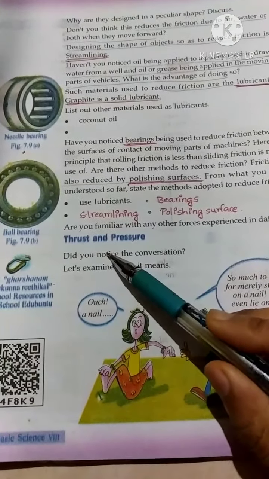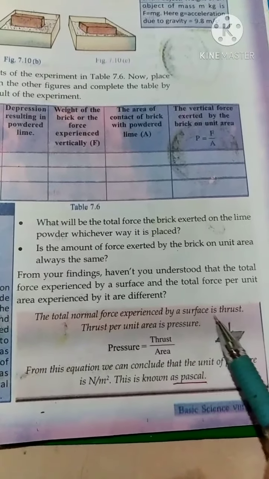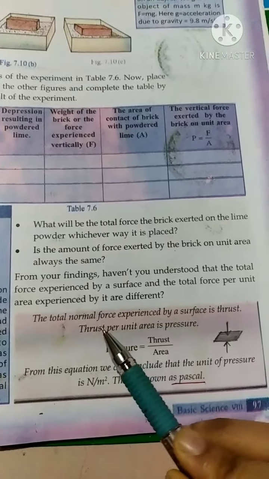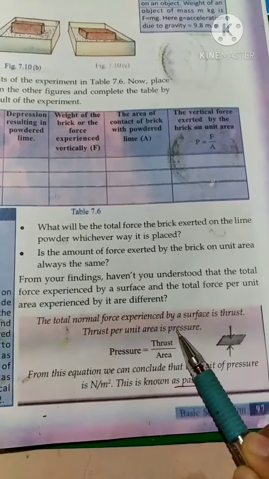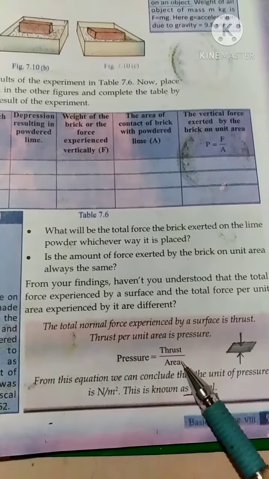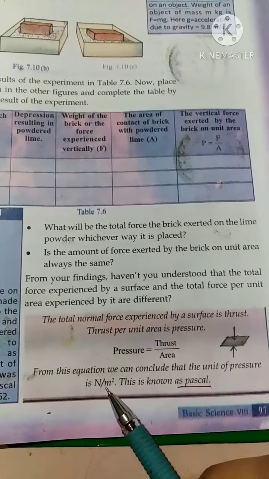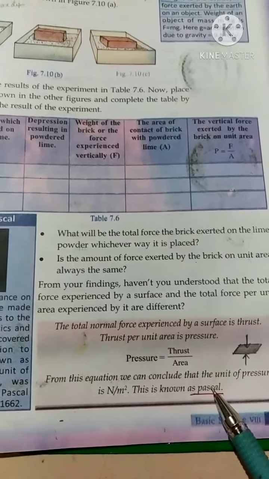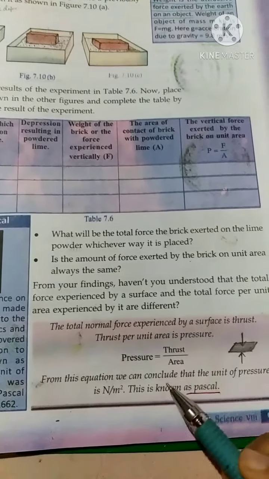After that we studied what is thrust and pressure. So what is thrust and pressure? The total normal force experienced by a surface is called thrust. Thrust per unit area is called what? Pressure. So pressure means thrust per unit area and pressure is equal to thrust by area. Then what is the unit of pressure? Newton per meter square, or it is known as Pascal. So the unit of pressure is Newton per meter square.